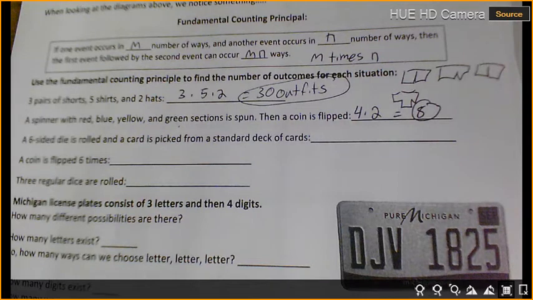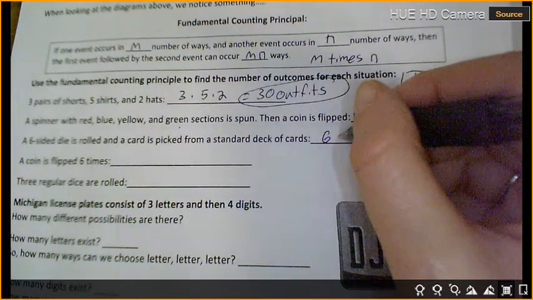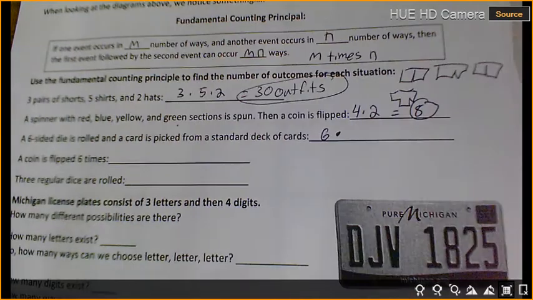Good. Okay. A 6-sided die is rolled, and a card is picked from a standard deck of cards. So this, you have to know some prior information here. It says a 6-sided die. So right away we know the die could land on one of 6 sides. We good with that? So that's 6 options. Now here is the prior information you have to know. How many cards are in a deck of cards? 52, okay? 52 different cards that you could pick out of it, okay?